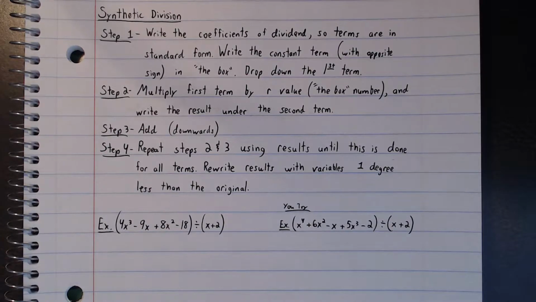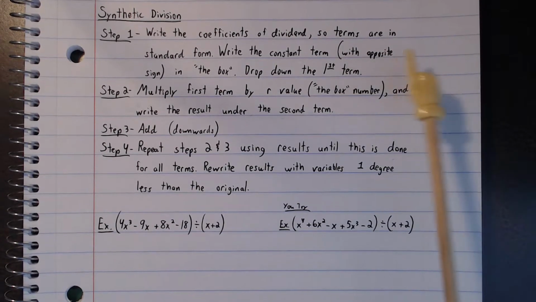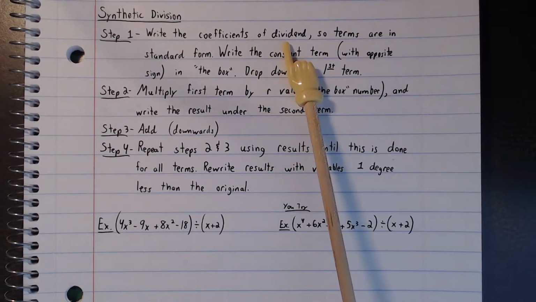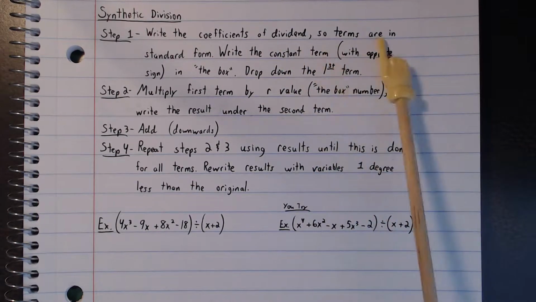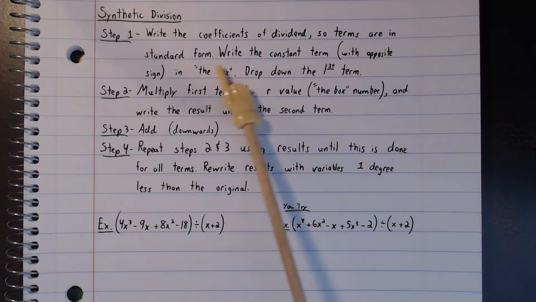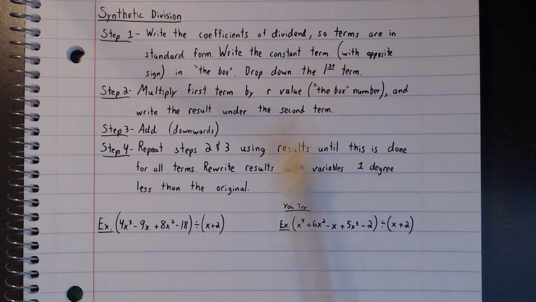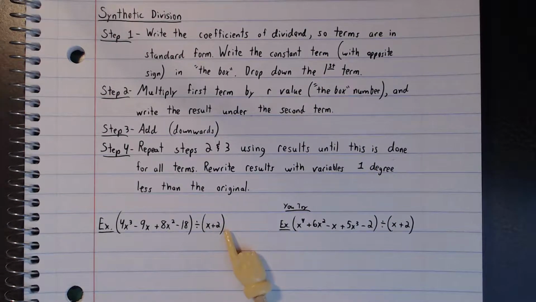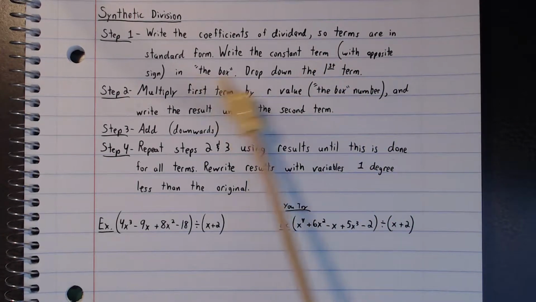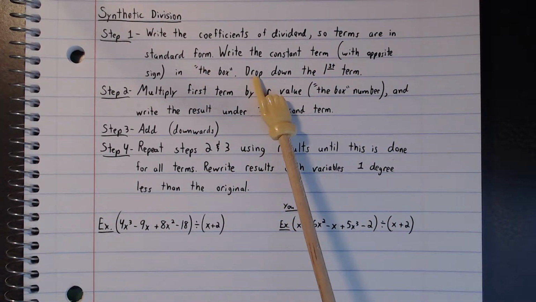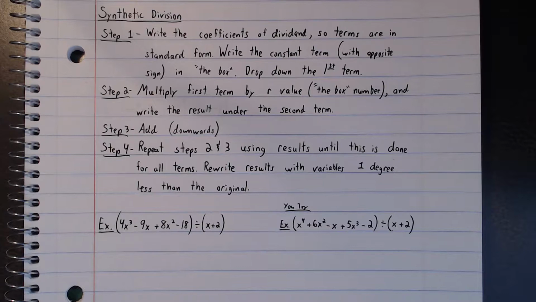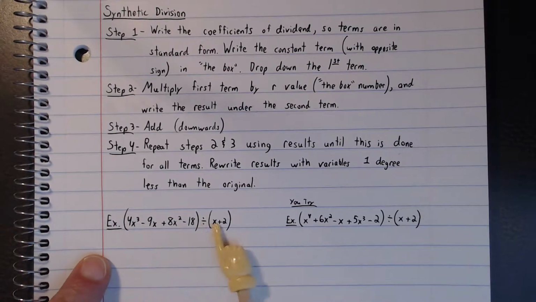Okay. So step 1, it says write the coefficients of the dividend, and we want to make sure that they're in standard form. And we're going to write the constant term. The constant happens to be whatever is attached to our x or whatever it is here. Okay, and we're going to write it in the box. That'll make more sense in a moment. We'll drop down the first term. Okay, so let's look at how that looks here.